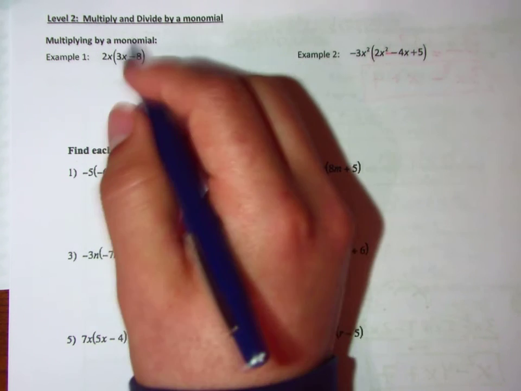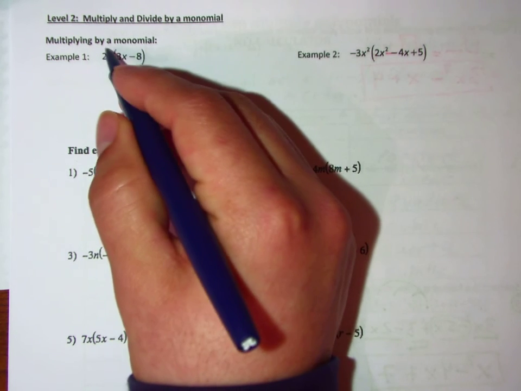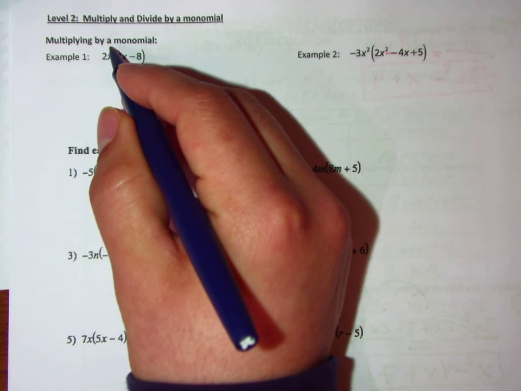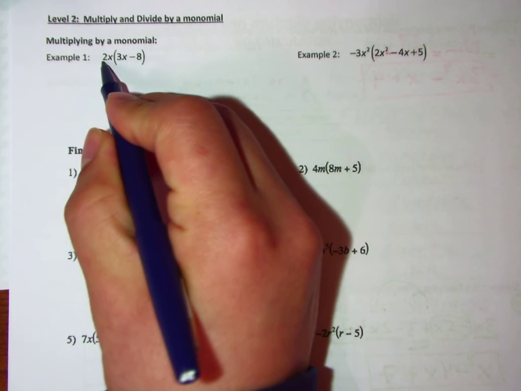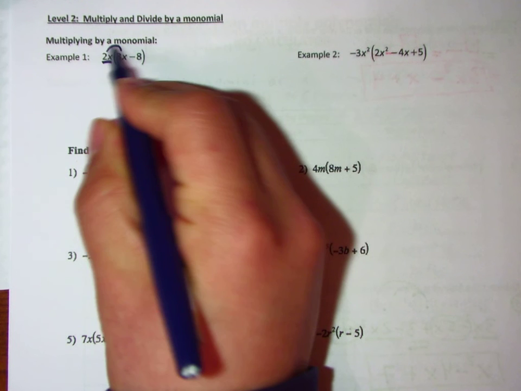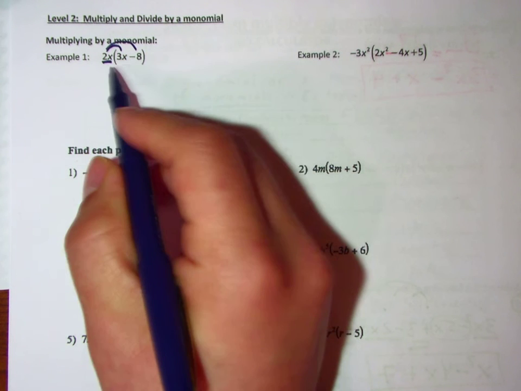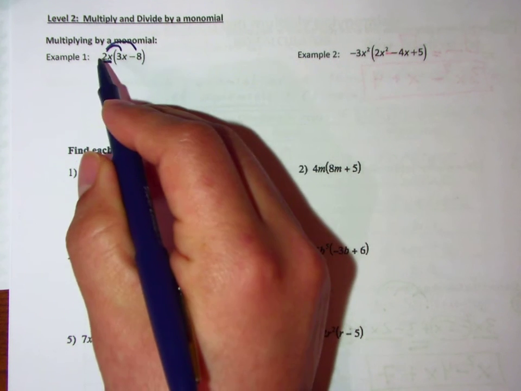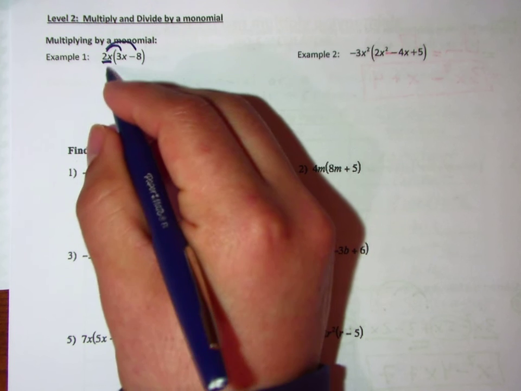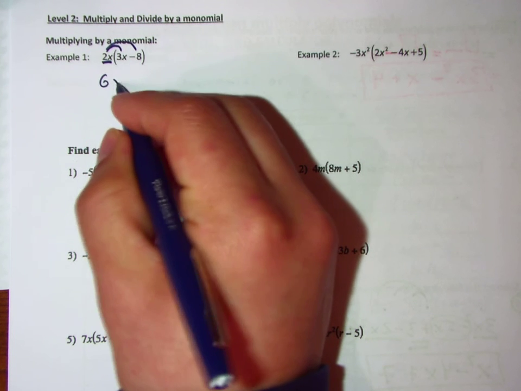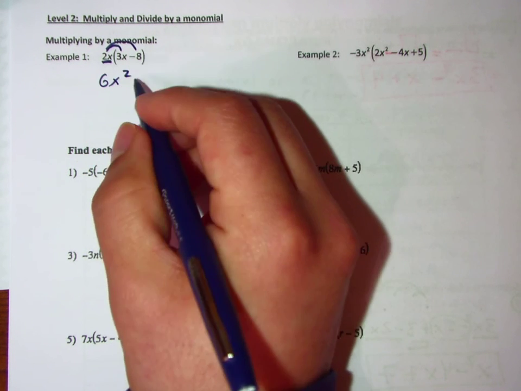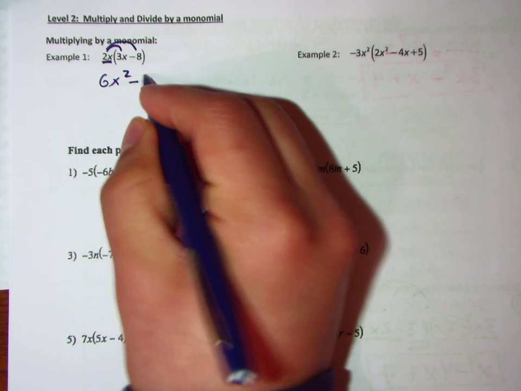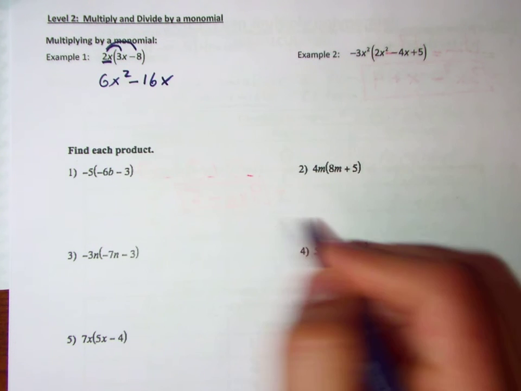So when we are multiplying by a monomial, it's just the distributive property basically. So you take the 2x and then you multiply it to every term that you see in the parentheses. So 2x times 3x, that's going to be 6x squared. And then 2x times minus 8, multiply those together, you get minus 16x. And that's it.